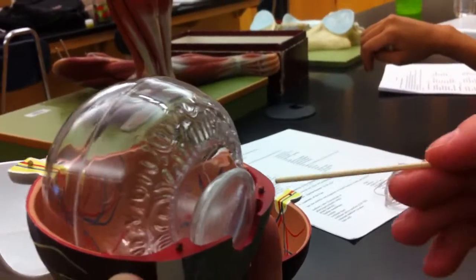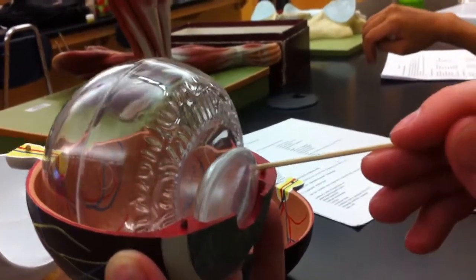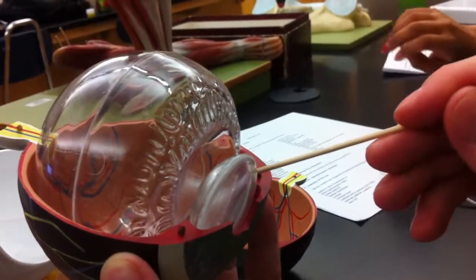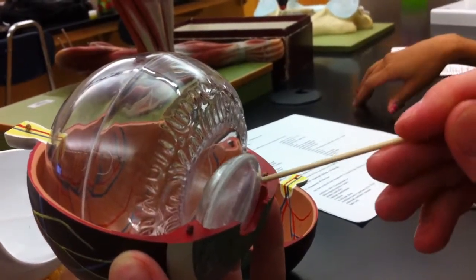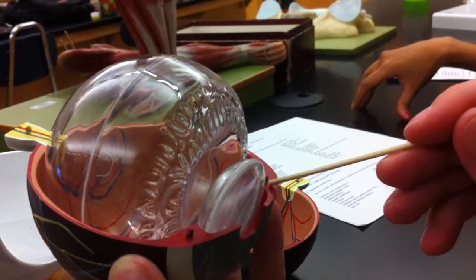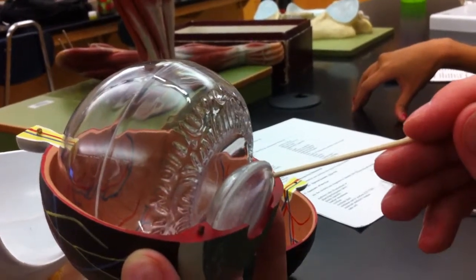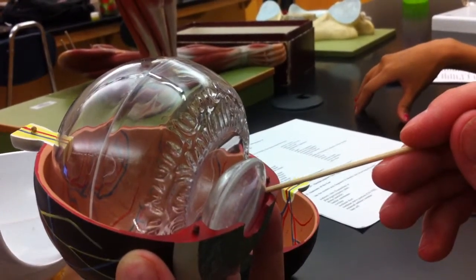The only way that would work is if there are ligaments that go from the muscle over to the lens. Not seen on the model, but there are little tiny ligaments called suspensory ligaments that are attached from the muscle to the lens so that you can change the shape of it.